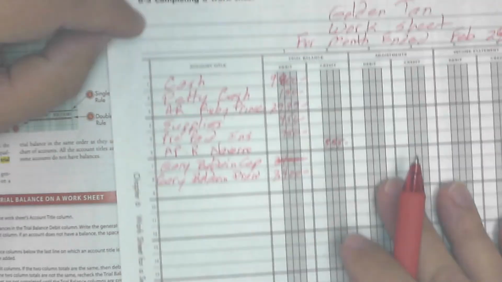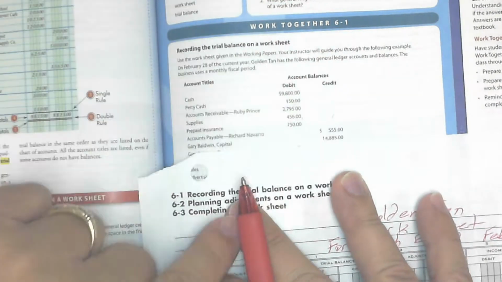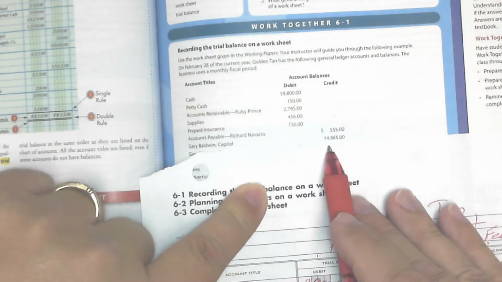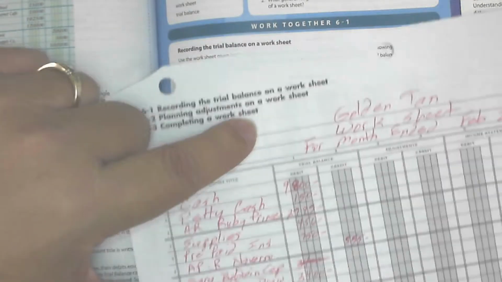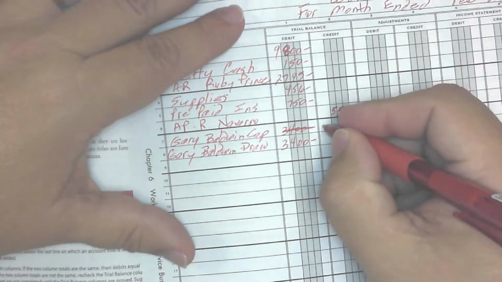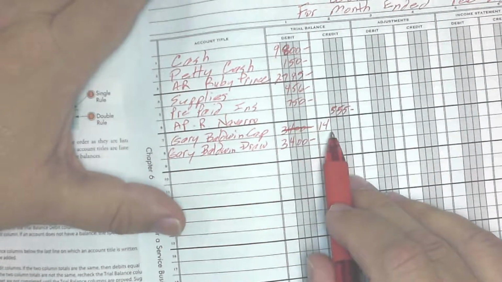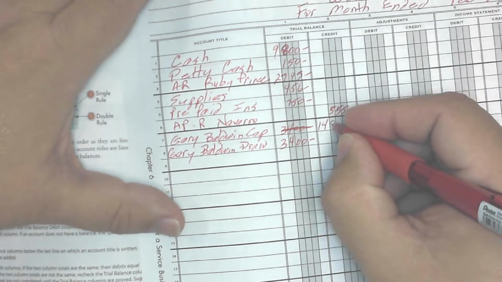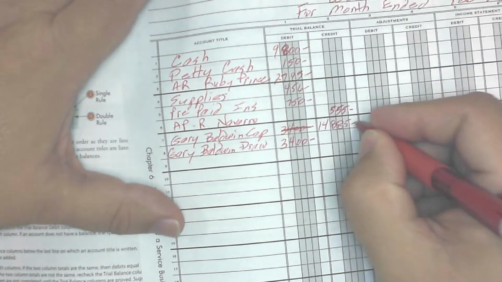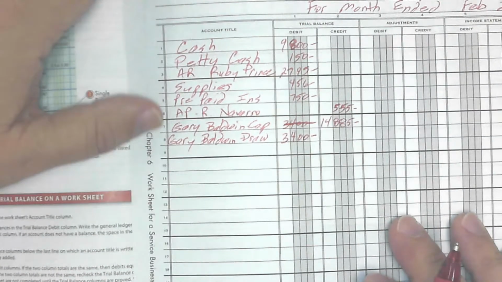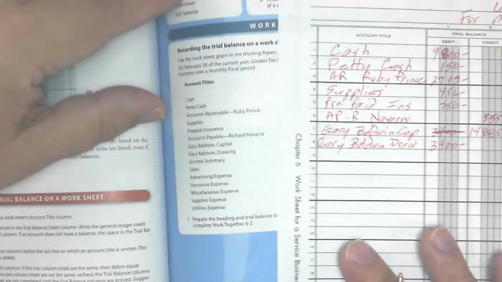And then looking back at the book, the capital was $14,885. That's going to go on the credit where I had made the mistake. It goes in credit? Yeah, that's going to go in credit. Capital, drawing.